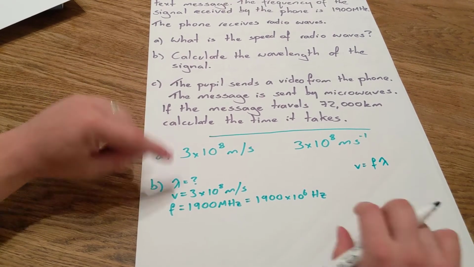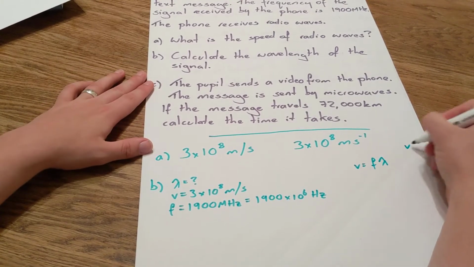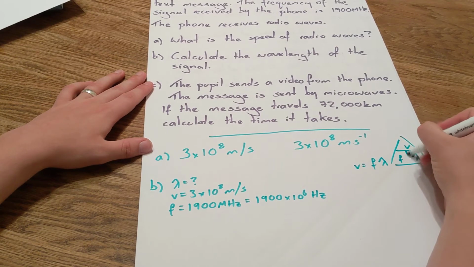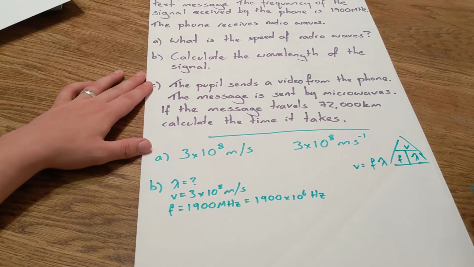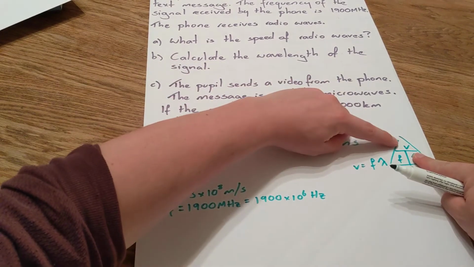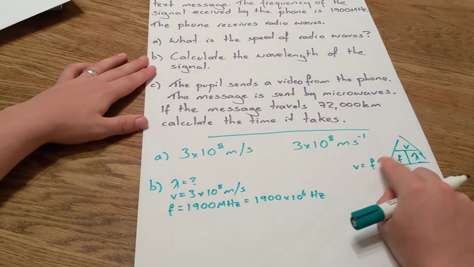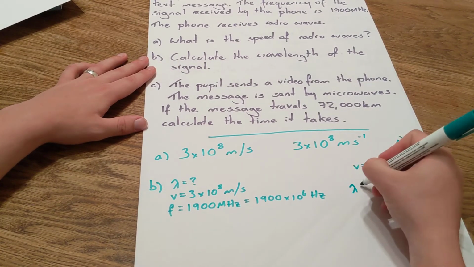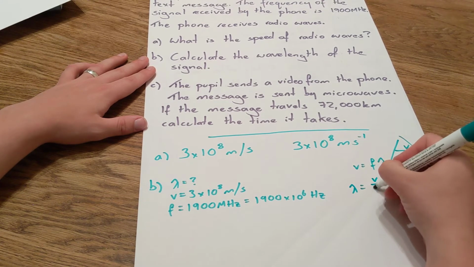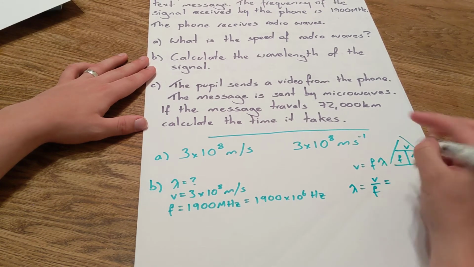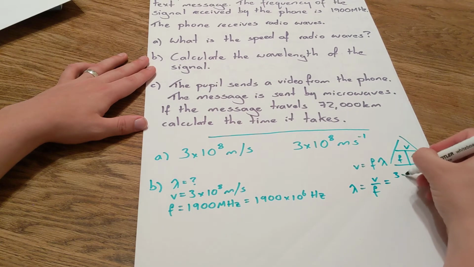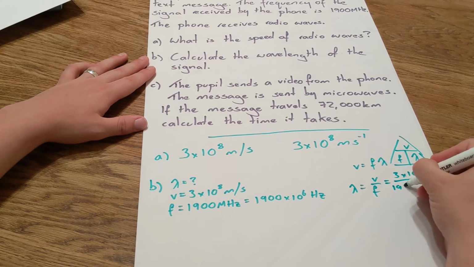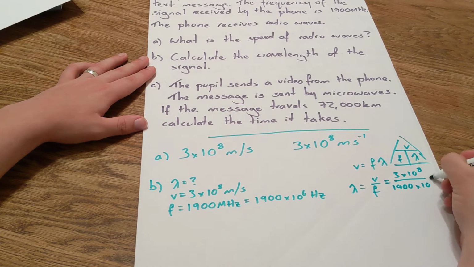We want to rearrange this though, because we're trying to work out lambda. If we had this as a little triangle, it would look like this. We're trying to work out lambda, so it's going to be the speed divided by the frequency. We've already got a mark here for writing down this equation, but then we're going to rearrange it. Lambda equals V over F, and we're going to substitute in these numbers. So we'll put 3 times 10 to the 8, and 1900 times 10 to the 6.